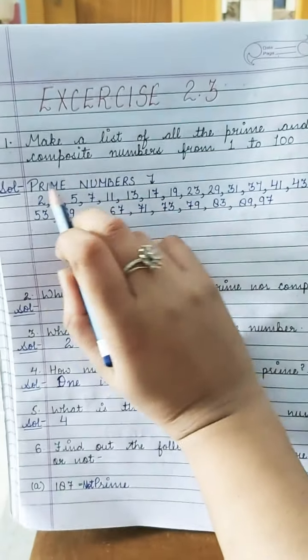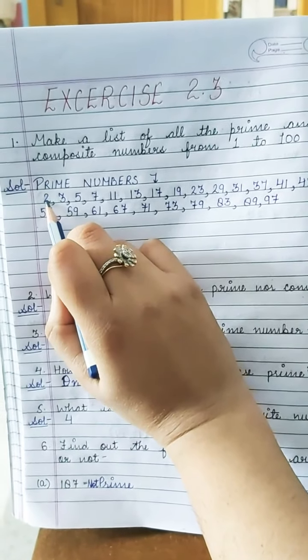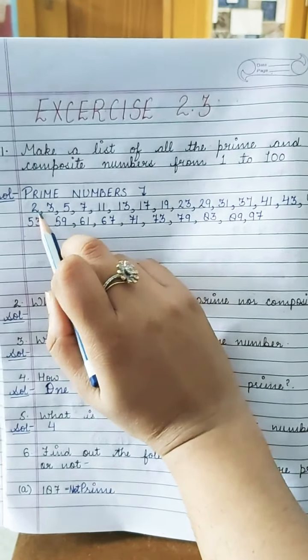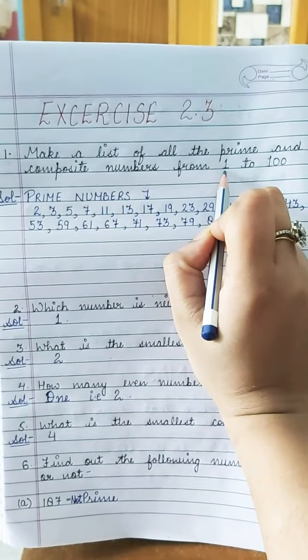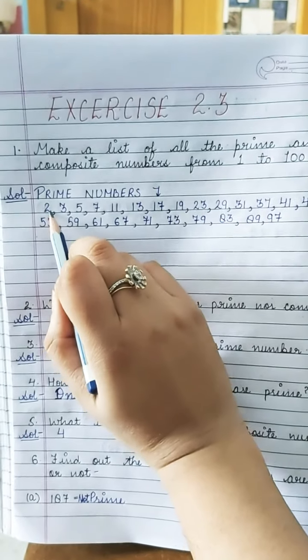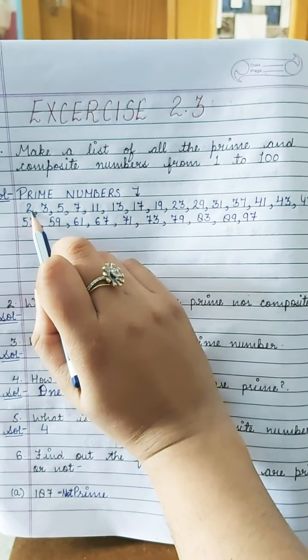Now prime numbers, see here, 2. Okay, we are writing the prime numbers from 1 to 100. And again, 1 is neither prime nor composite. So you will not write 1 while writing prime numbers, and also not while writing composite numbers.